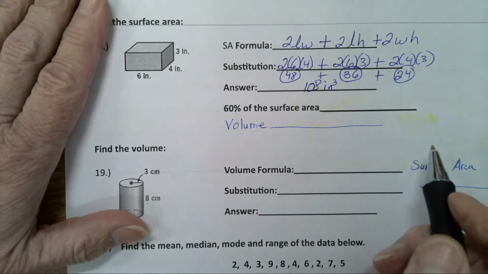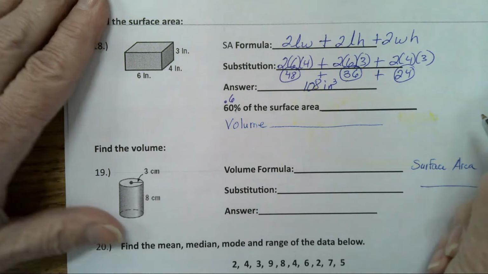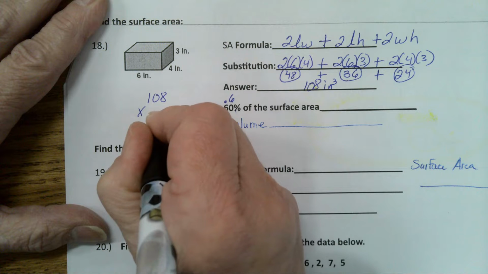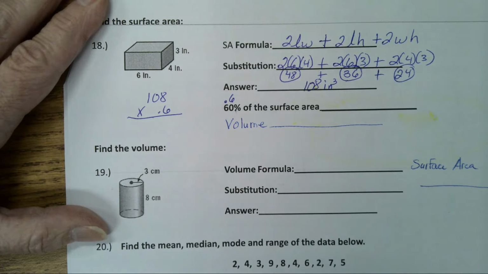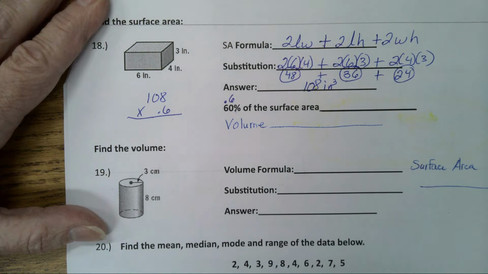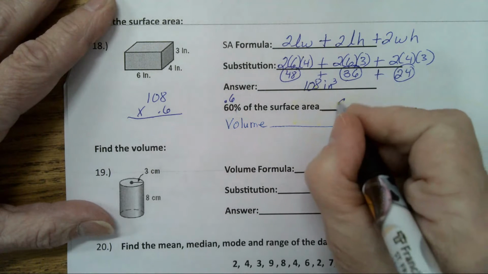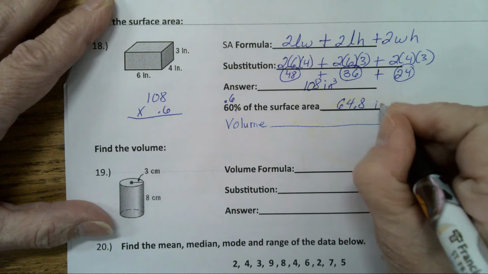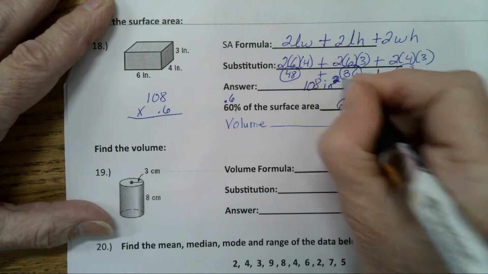Just change your percent to a decimal and multiply. So it's 0.6 times 108. And when you multiply 108 times 6/10, that will give you 60%. 64 8/10. 64 and 8/10 inches squared. I should have said squared. That's surface area, not cubed.